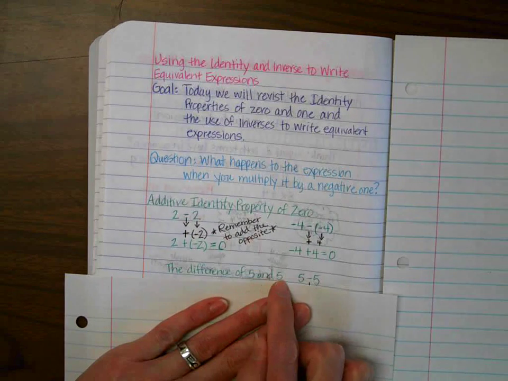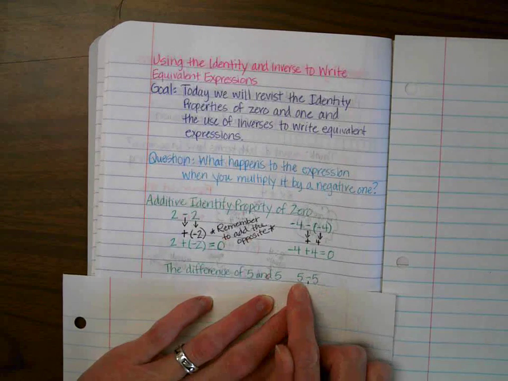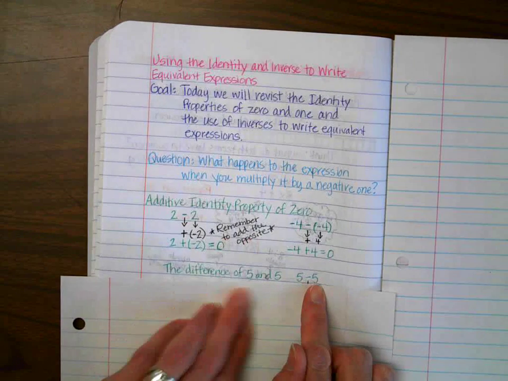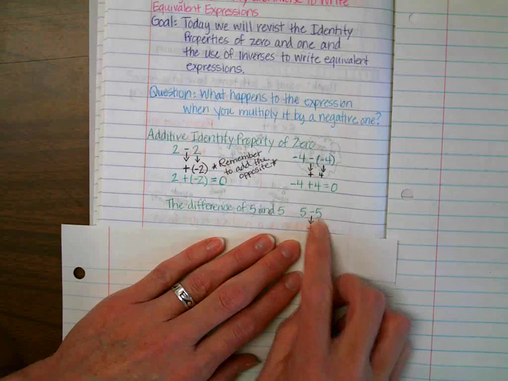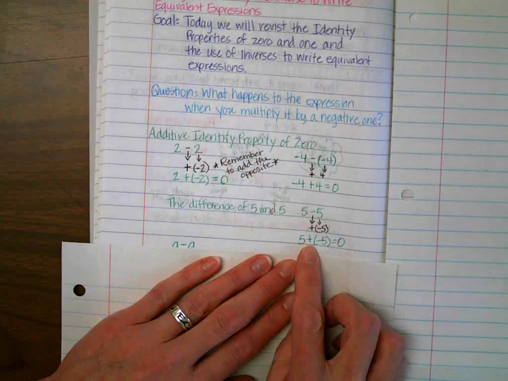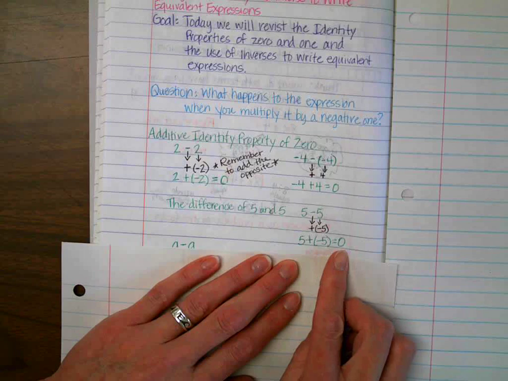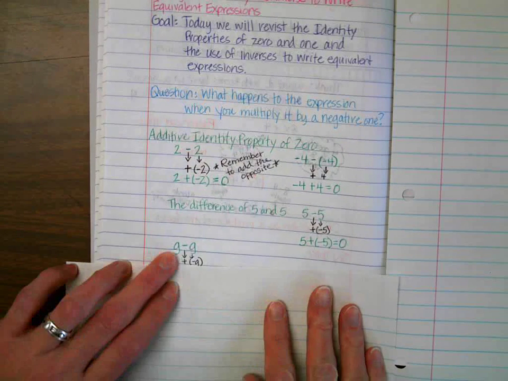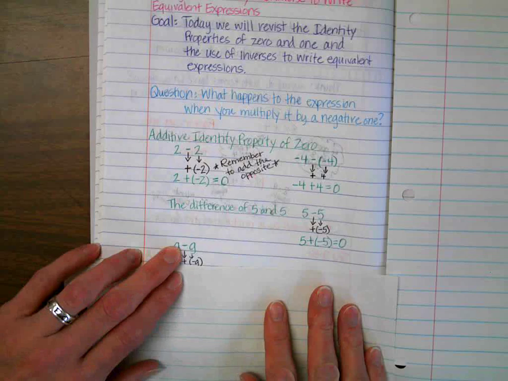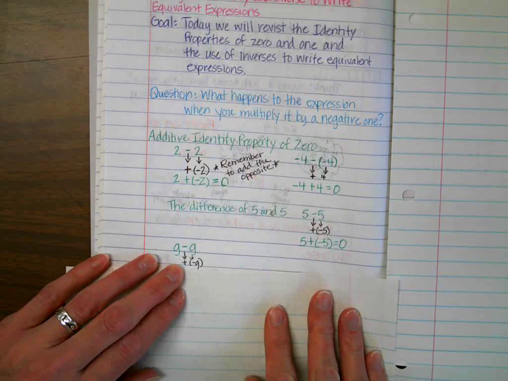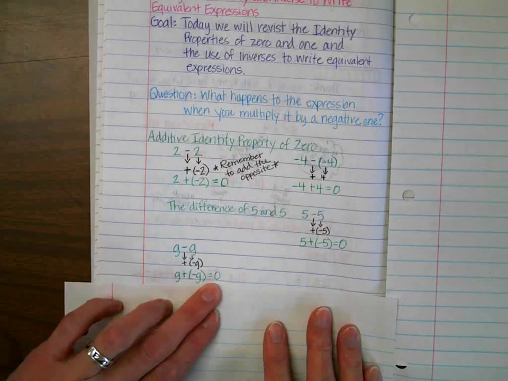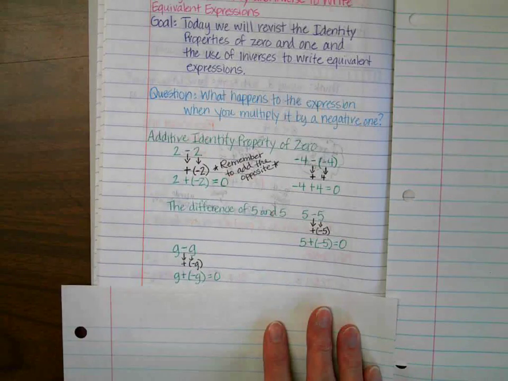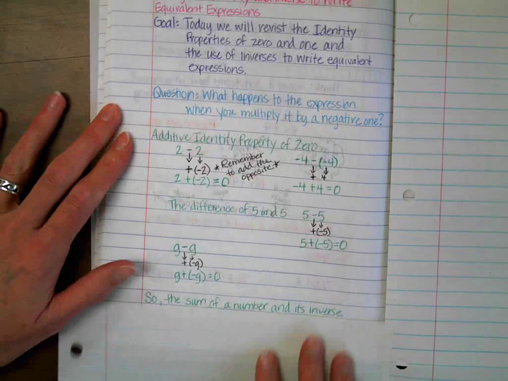Okay, let's try this one. The difference of 5 and 5. So if you write that as an expression, 5 minus 5, because that's the difference of 5 and 5. Remember that subtraction is the same thing as adding the opposite. So we change that to add, change that to the opposite. So 5 plus a -5 gives me 0. Last one, if you have G minus G, subtraction is the same thing as adding the opposite. So that becomes a plus and that becomes a -G. So G plus a -G gives you 0. So are you starting to see a pattern yet? We've done 4 different examples of this.